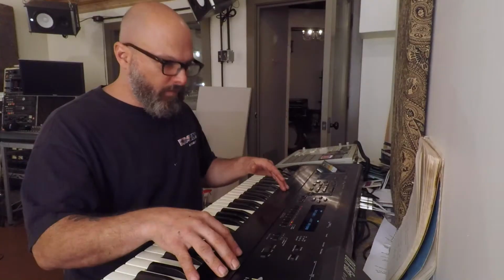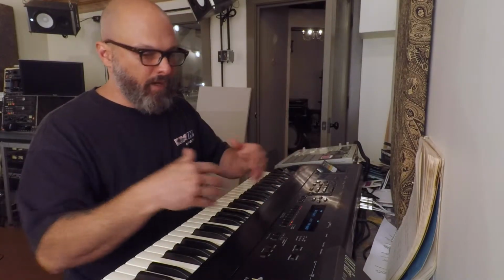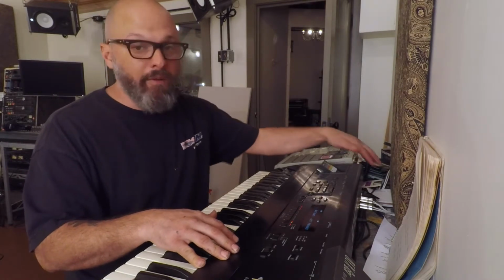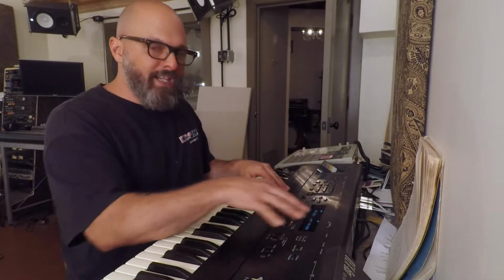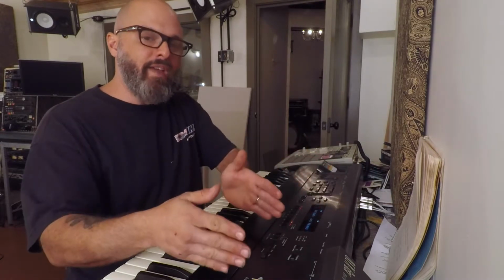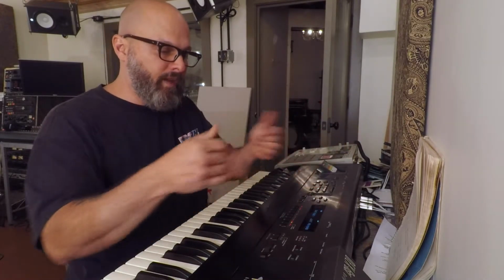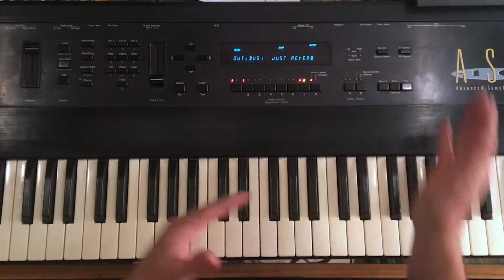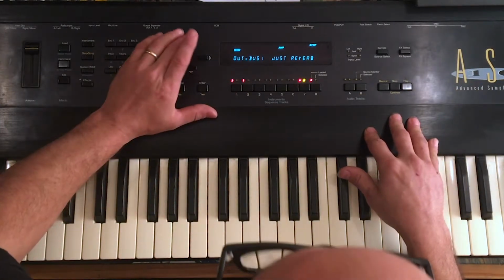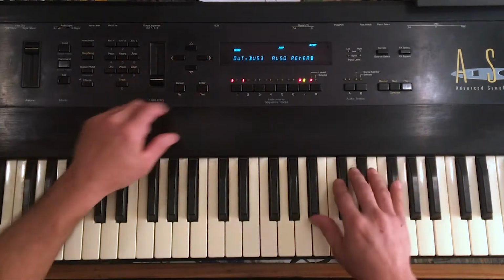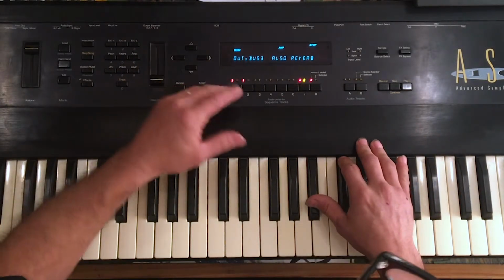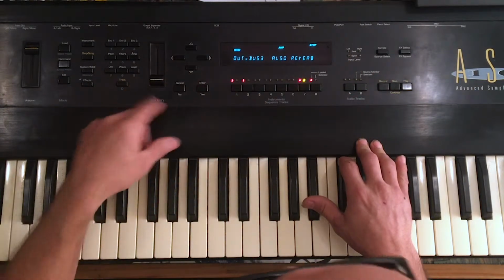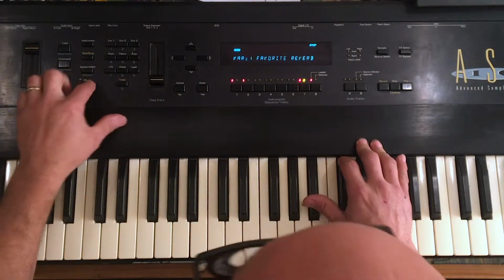Now the buses are how you're going to route the signal around the keyboard. It's all going out eventually through the left and right, through your main outs. But with these buses, you're either going to route it into the effects section or you're going to go around the effects section. So bus 1 says just reverb. We're going right into the effects section. If we went up to bus 3, on most of the effects, it just says dry. This particular parameter has an option to do it. Its default is also dry.